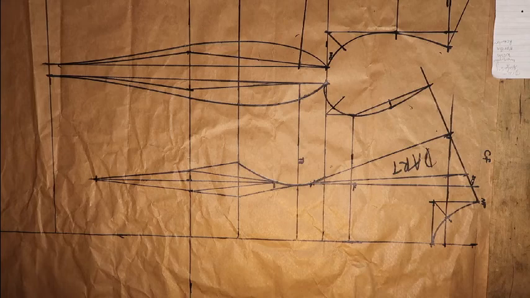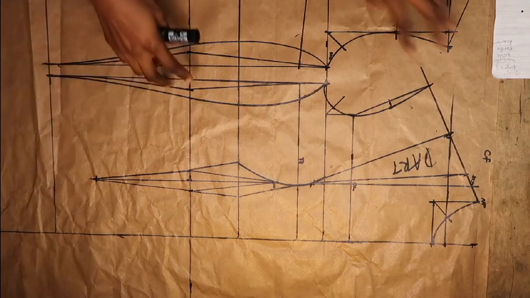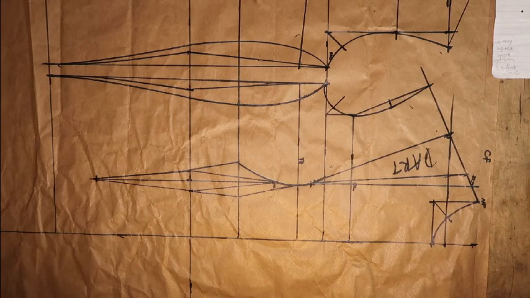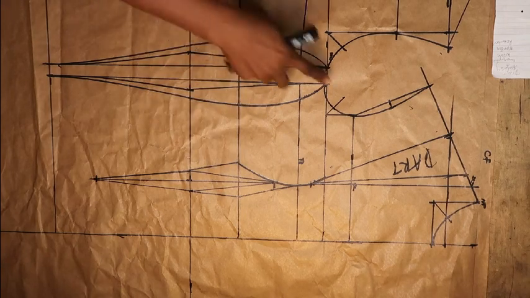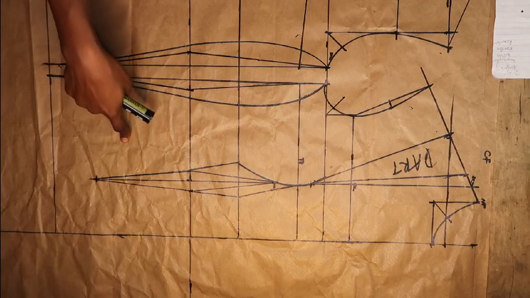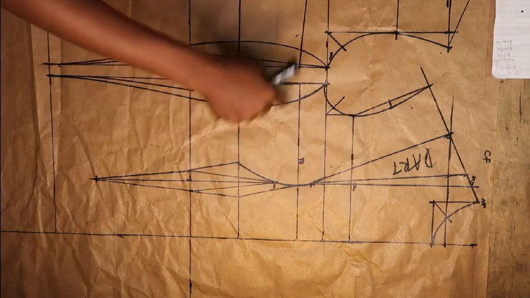So the very first thing you need to do before you draft your corset pattern would be to make sure that you've drafted your bodice block. Okay, like I said, this is a Natalie Bray bodice block. If you don't know how to draft this, I already did a tutorial on how to draft this bodice block. The link to that video is going to be in the description box, so please go and watch it so you can learn how I came about this pattern.